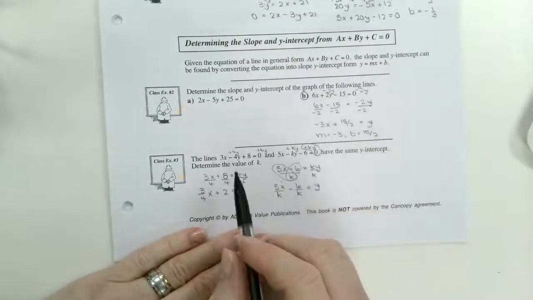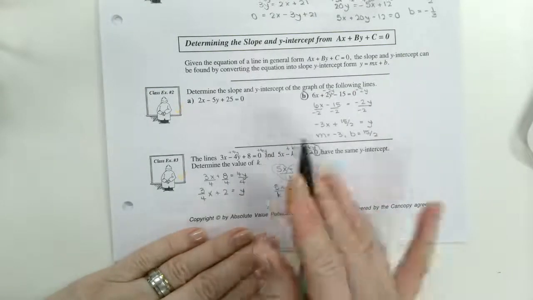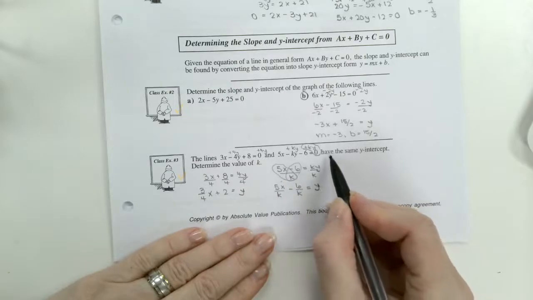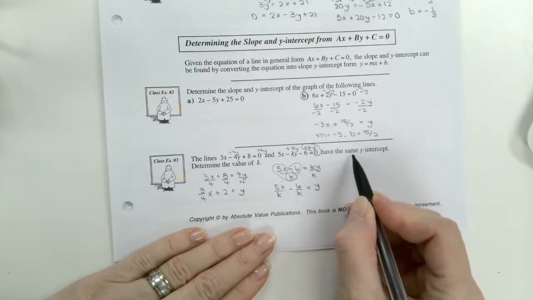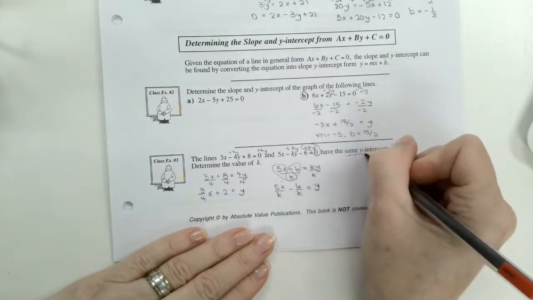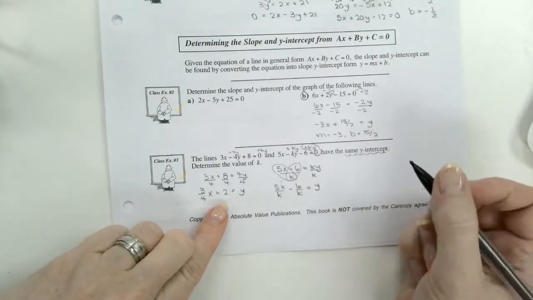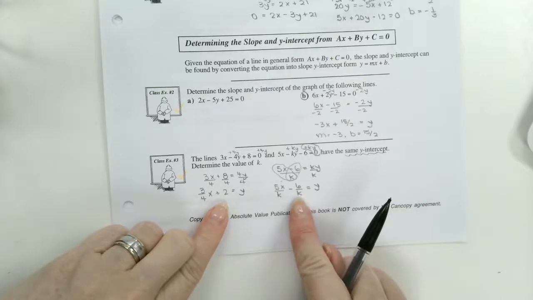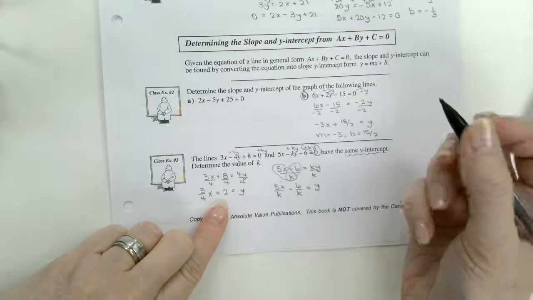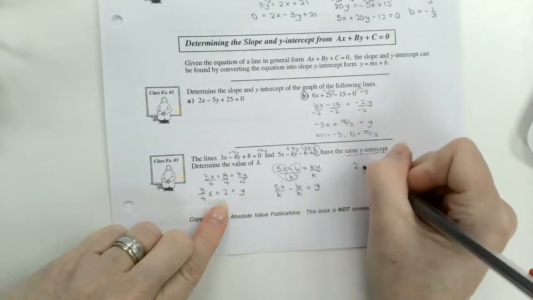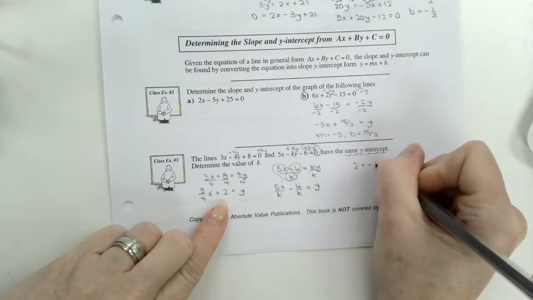And now let's look. Determine the value of k. Let's not think about things yet. Let's just go here. Have the same y-intercept. Well, I know the y-intercept is 2 from here, and then from here it's negative 6 over k. So those have to be equal. 2 has to equal negative 6 over k.